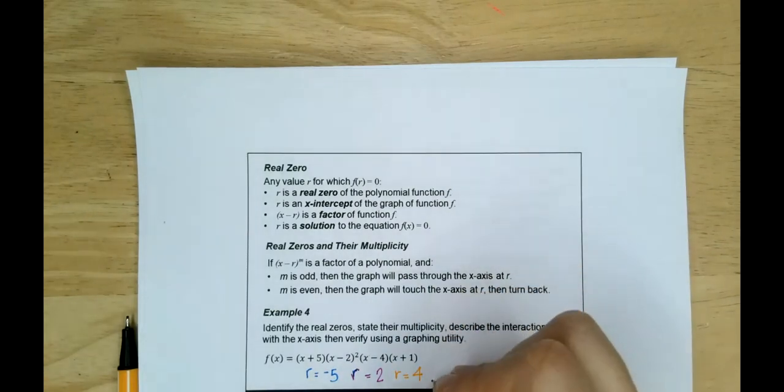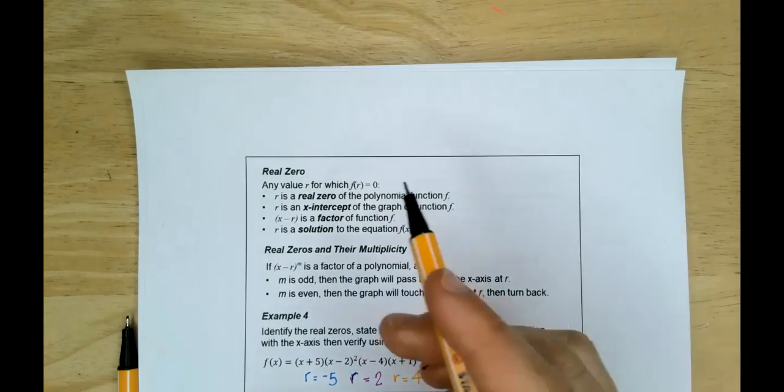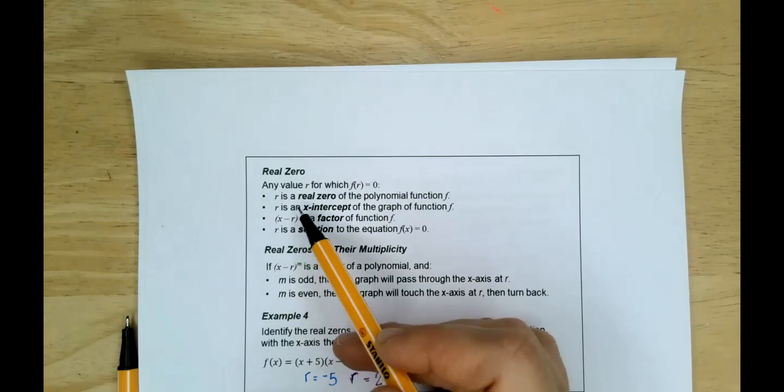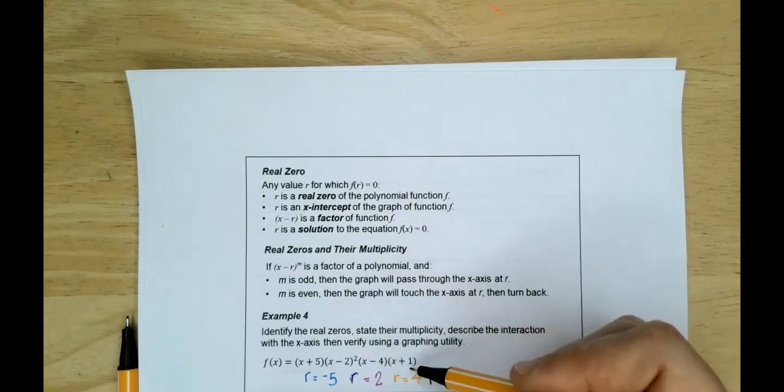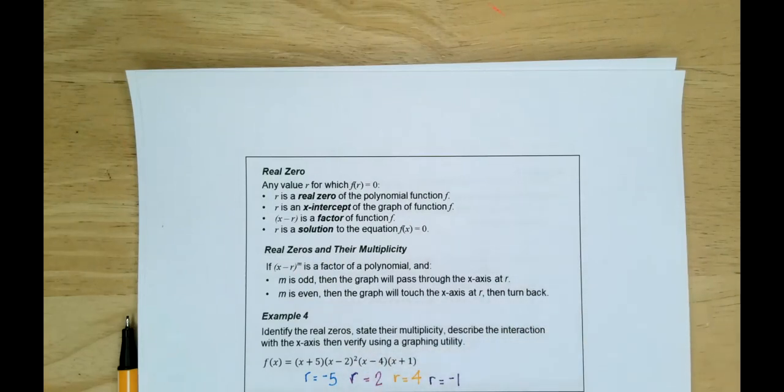And finally, we have -1. X minus that real zero will be a factor. So 0, 0, 0, 0. Those are real zeros of this polynomial function. Sound good?